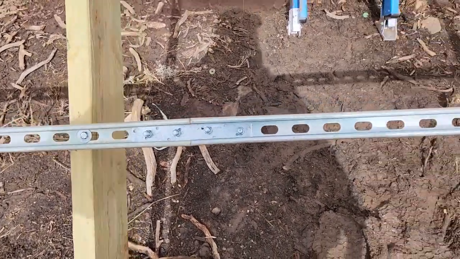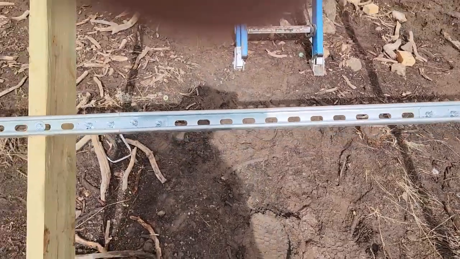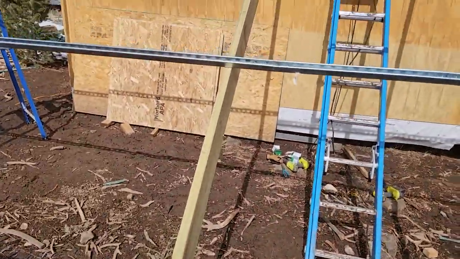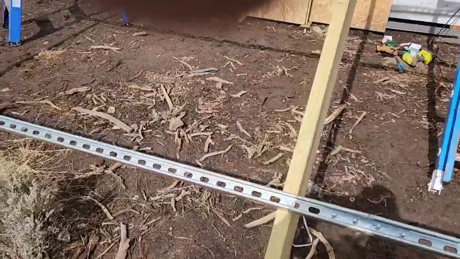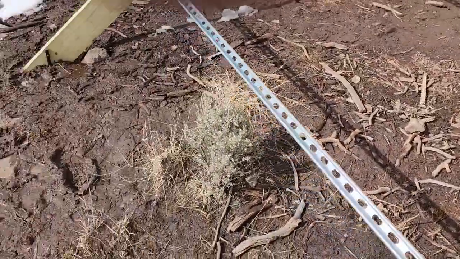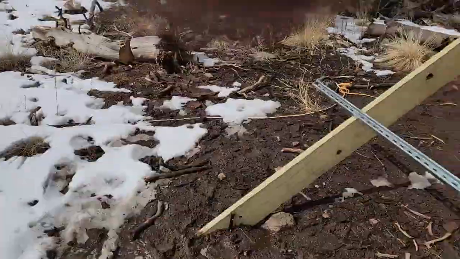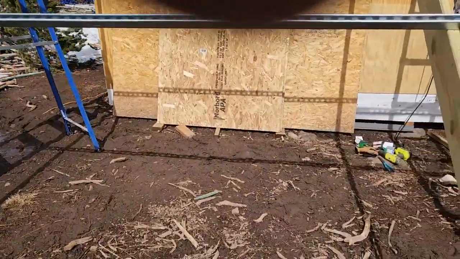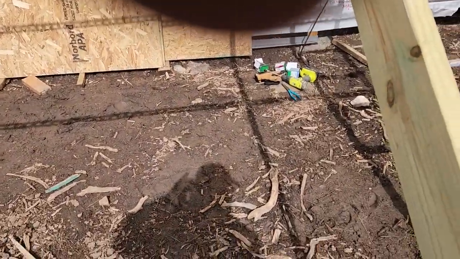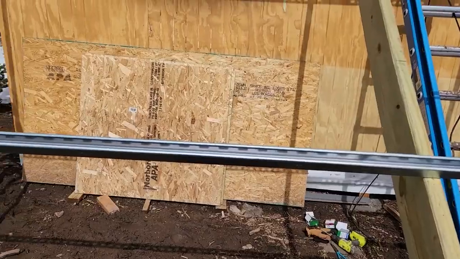So I just drilled some holes in them and put some bolts in them, and it's going to work out great. It's pretty solid, very solid. This is going to hold up. The other thing I want to do is, because I'm a little concerned that these lag bolts may not hold this down.